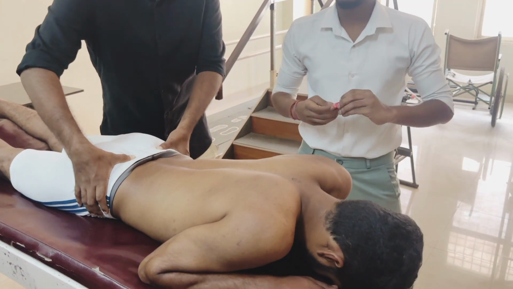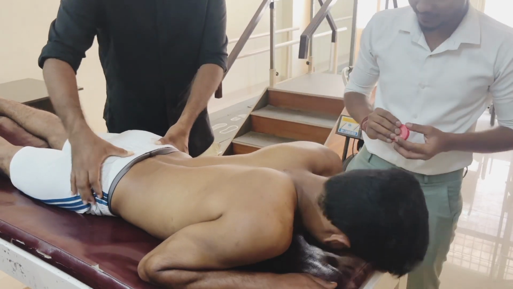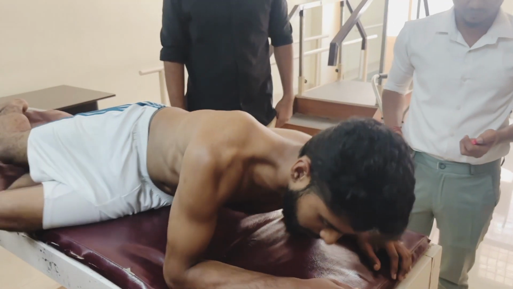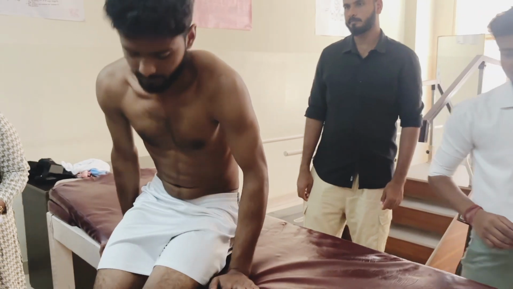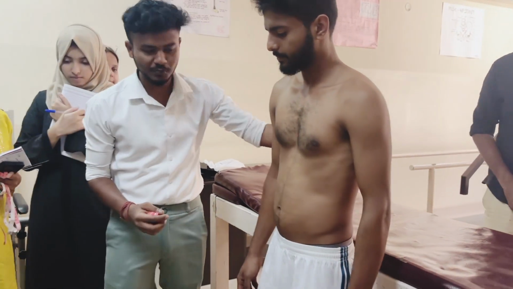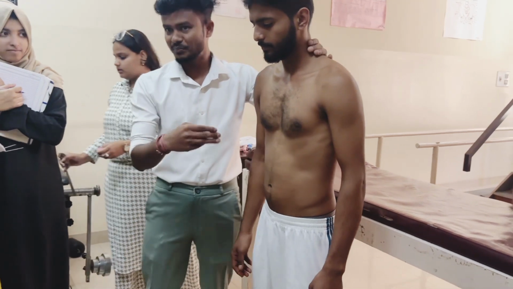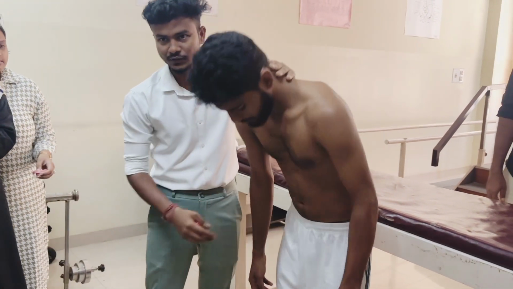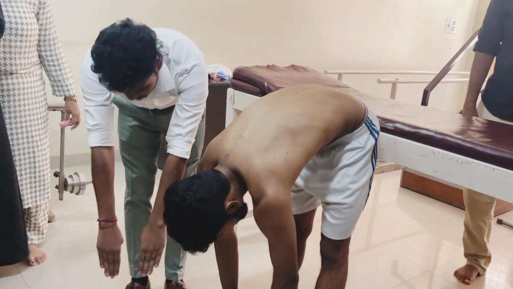Now we will see flexion. Okay, stand. So now we will see how to measure flexion. The patient already knows what flexion is. We will ask the patient to go for flexion. Keep your knees like this.